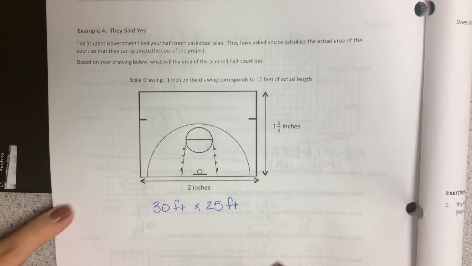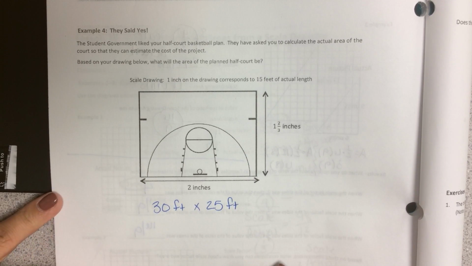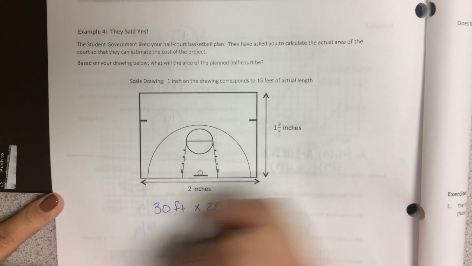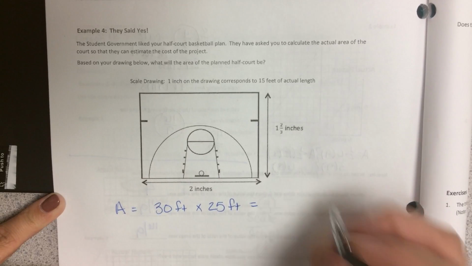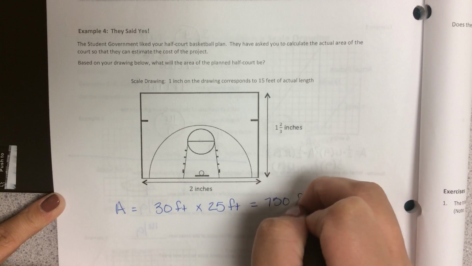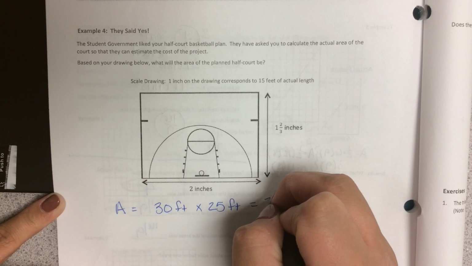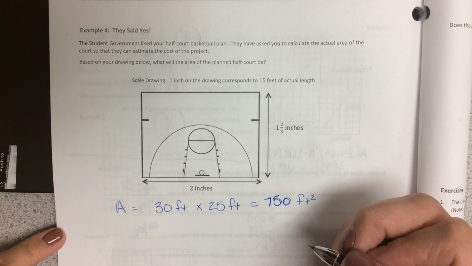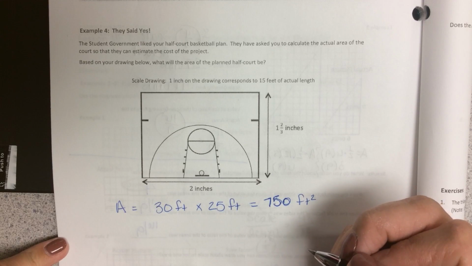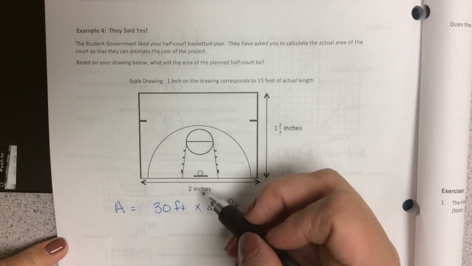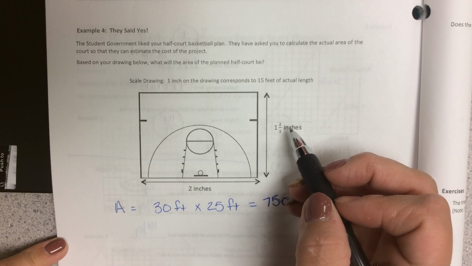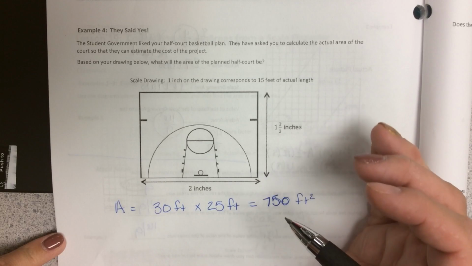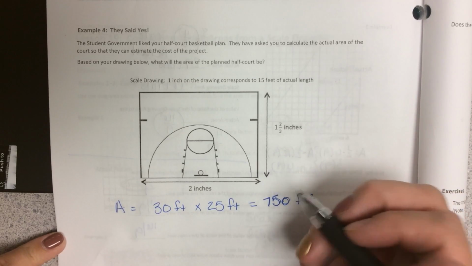Okay, so we know that 30 times 75, because area equals length times width, is 750 feet squared. That's an ugly 5. So 750 feet squared in real life. Now, instead of having to do the 2 and 1 2/3 inches scale factor, we're going to cheat a little bit.